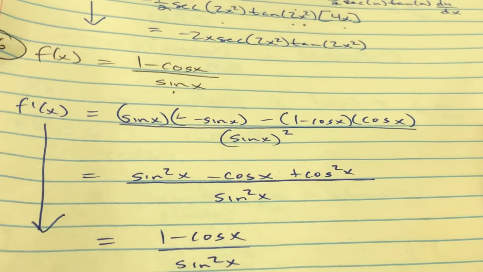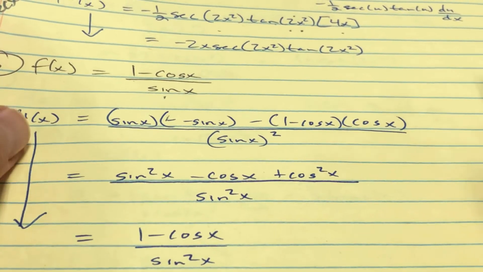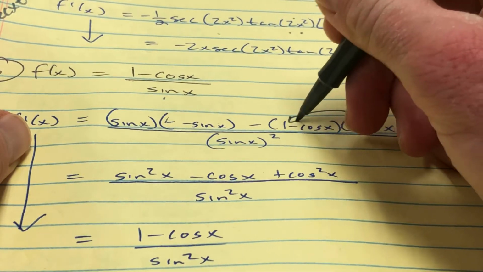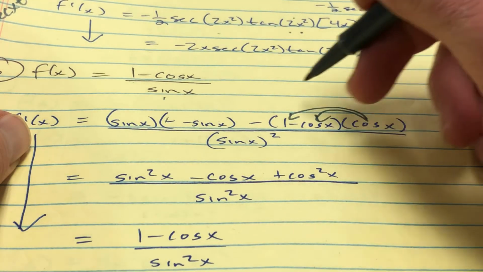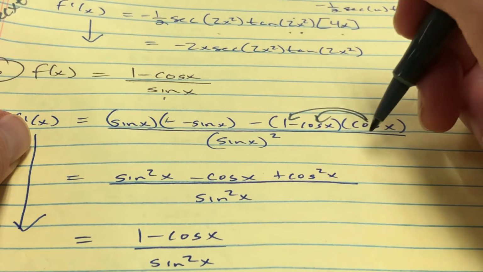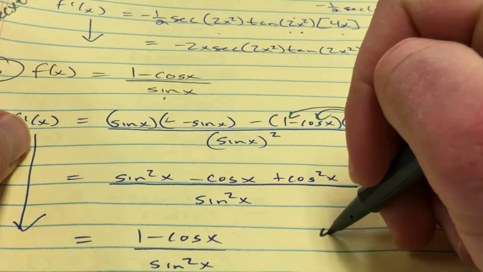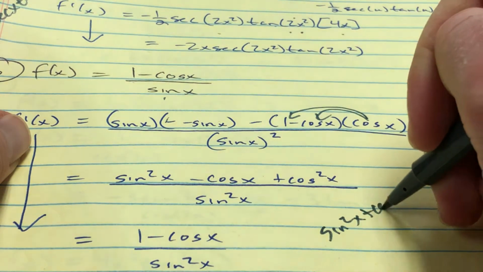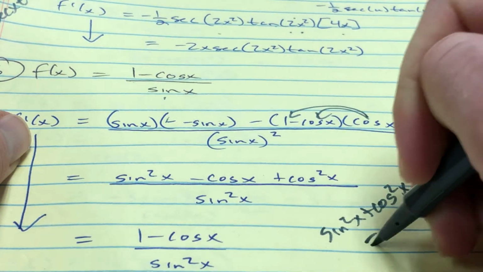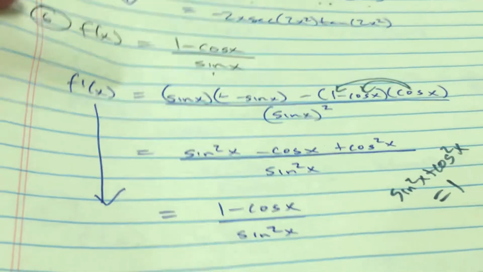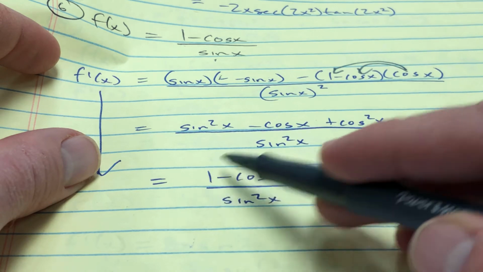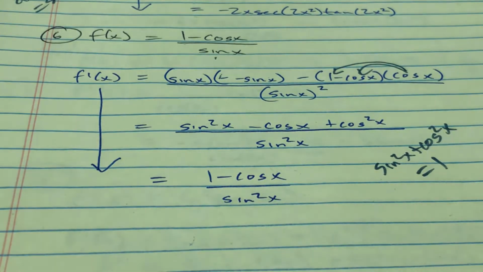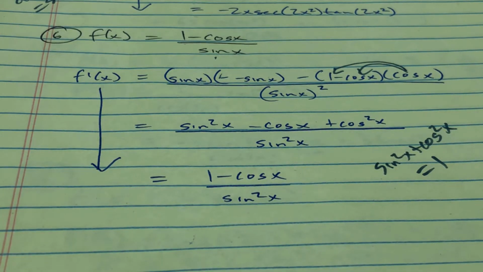Please distribute carefully here. All right, so you're going to have cosine x, and you're subtracting it. You're going to have a negative cosine squared x. You're subtracting a negative, which means you're adding it. Sine squared x plus cosine squared x. Anytime you see that, you absolutely, Pythagorean identity from pre-calc, need to write 1. Sine squared plus cosine squared is 1. 1 minus cosine over sine squared would be my answer there.